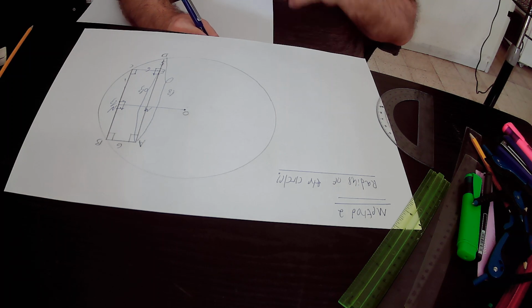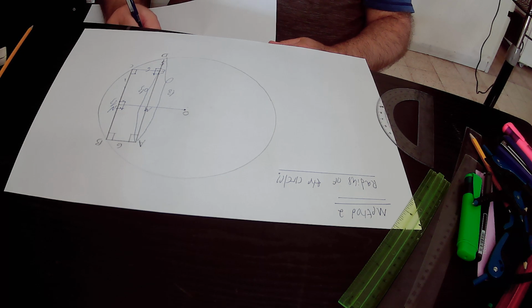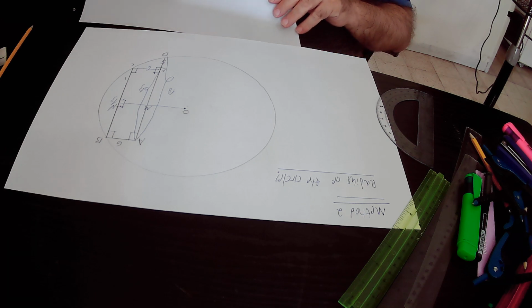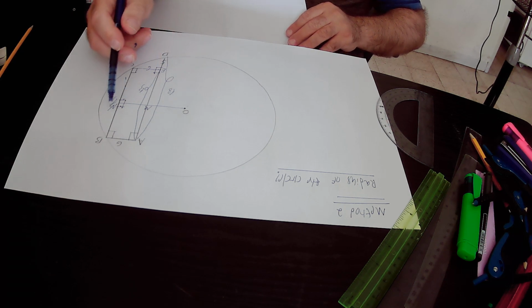From the center of the circle, we have line segment ON, which is perpendicular to chord BC. Again, line segment ON that exists from the center of the circle is perpendicular to chord BC.